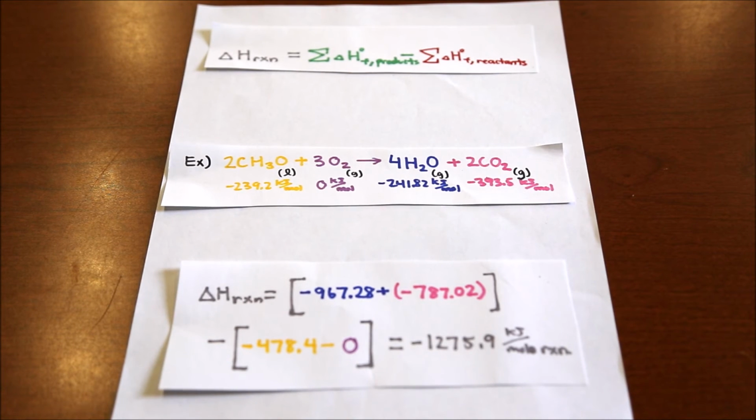You might be wondering, why is the change negative? That's because this reaction is an exothermic reaction. Energy is being released. This relates to the first semester when we learned about combustion. In a combustion reaction, a lot of heat is being released, known as an exothermic reaction.